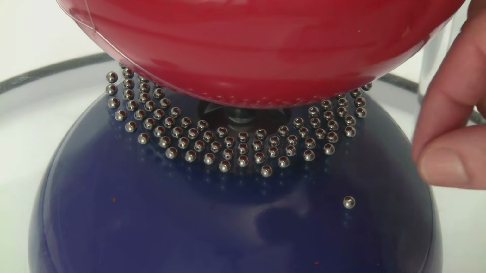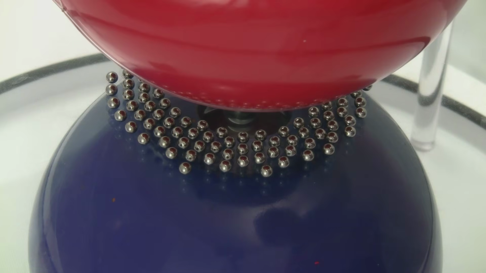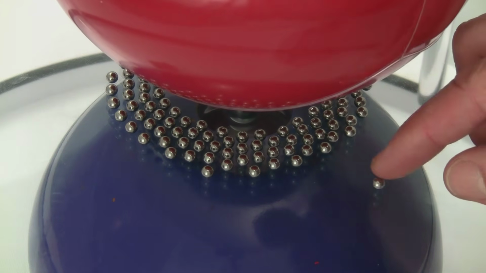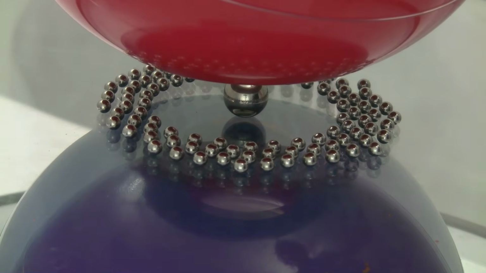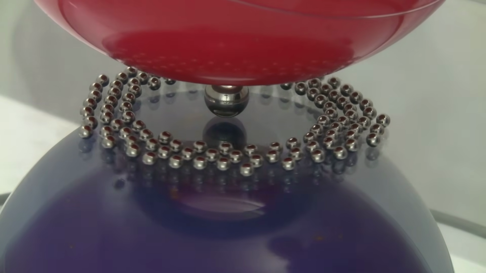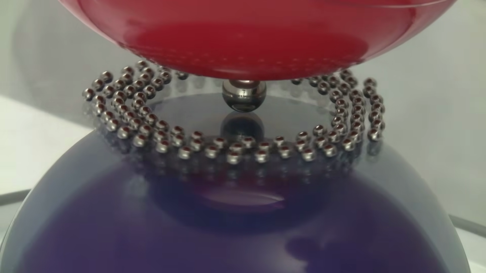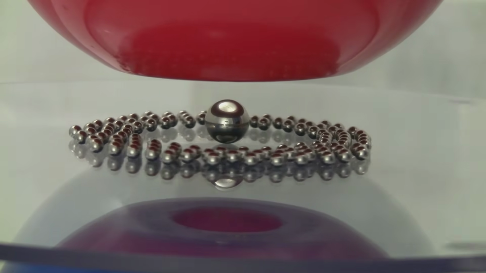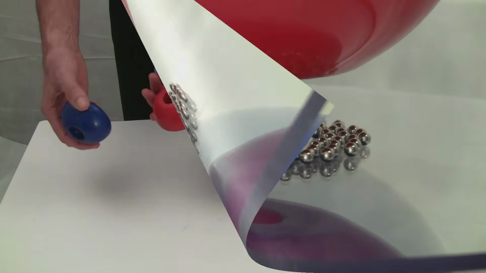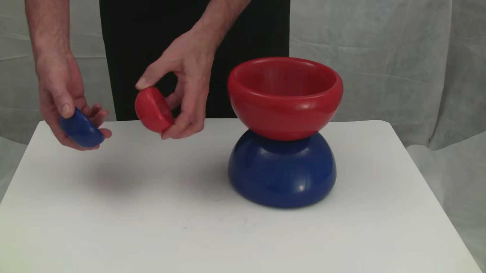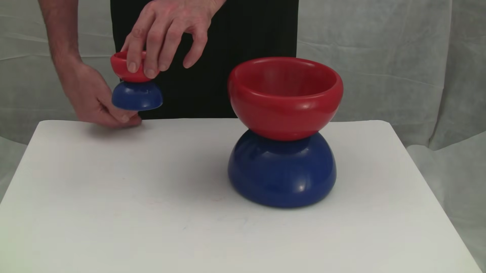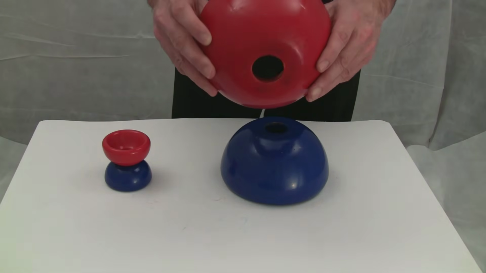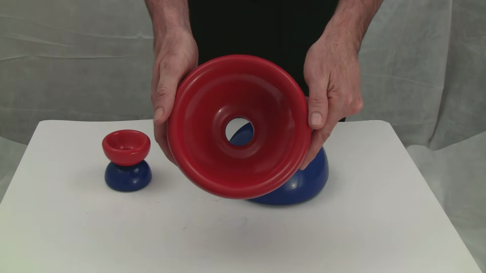Notice how the steel balls all repel each other. The red and blue bowls are identical in construction and magnetic strength. The only difference is the magnetic polarity of the bowls. The red bowls are north magnetic polarity and the blue poles are south magnetic polarity.